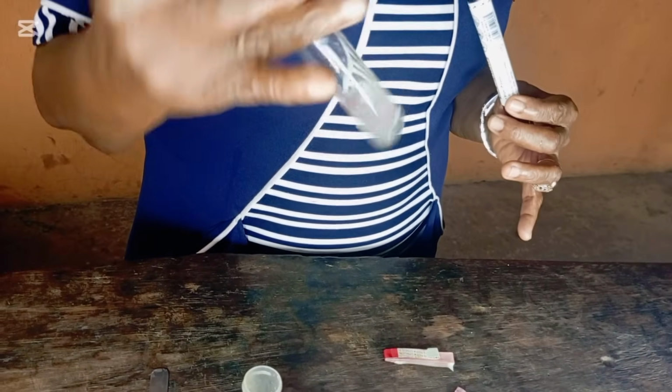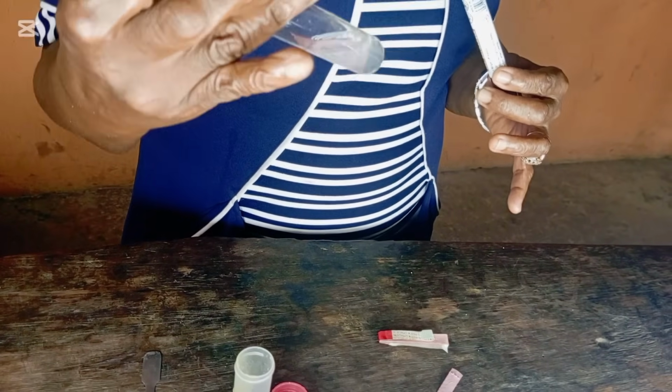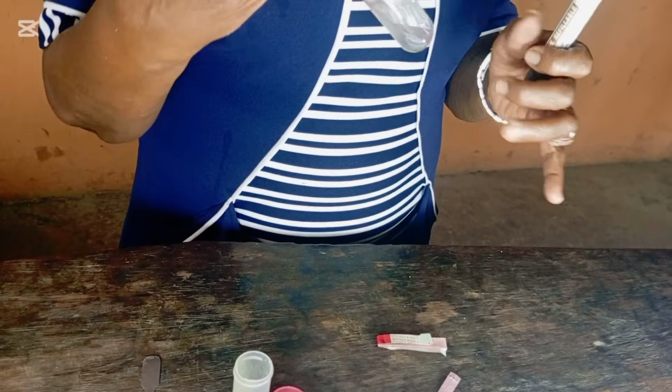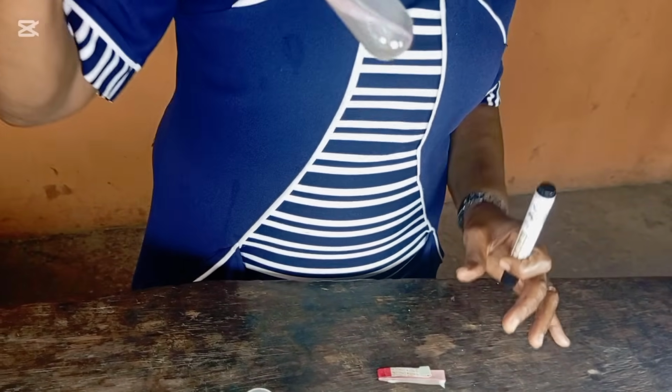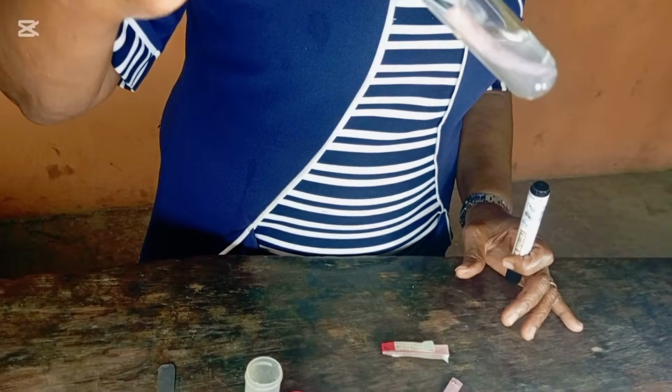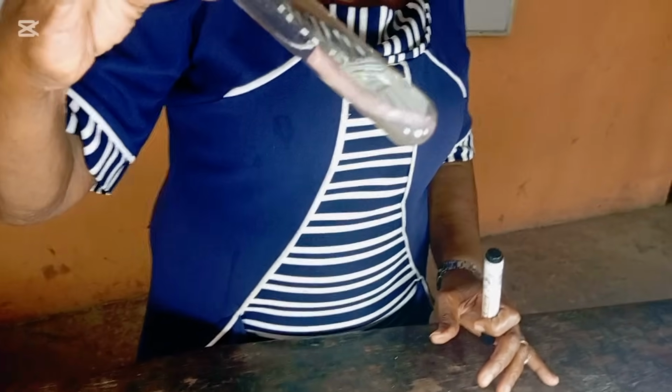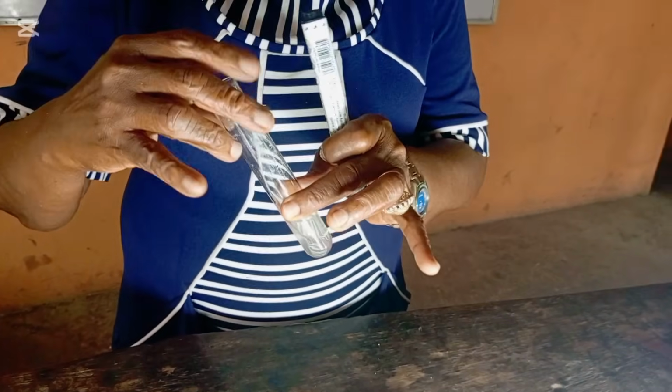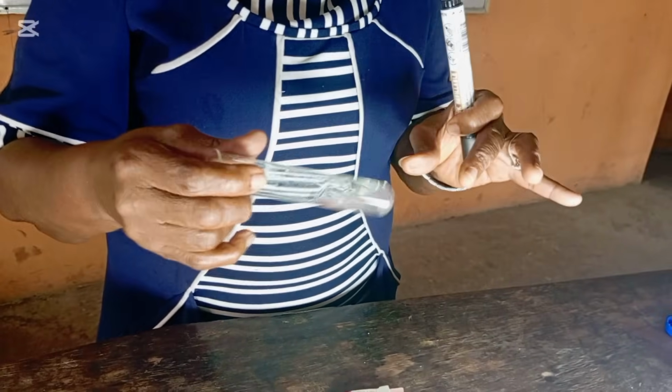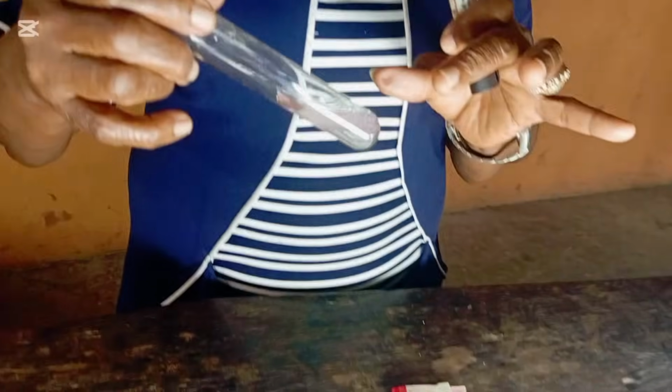It will turn the red to what? Blue. It will turn it to blue. You can see that it's turning it to blue. If you leave it after some time, you see the real blue.